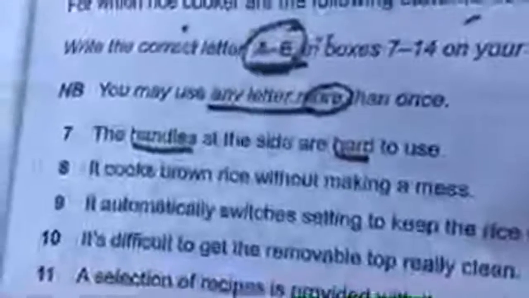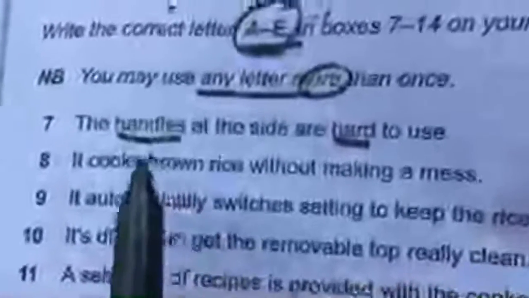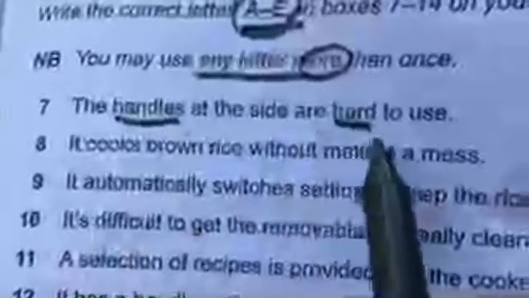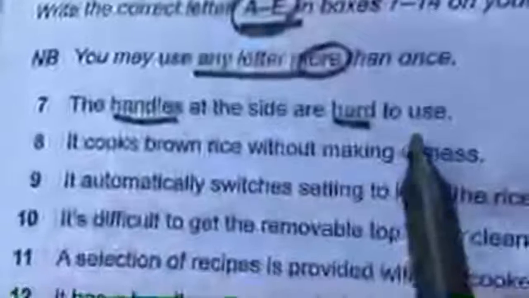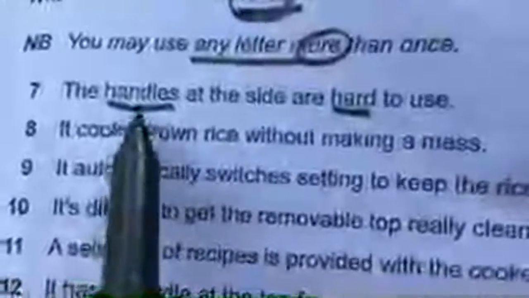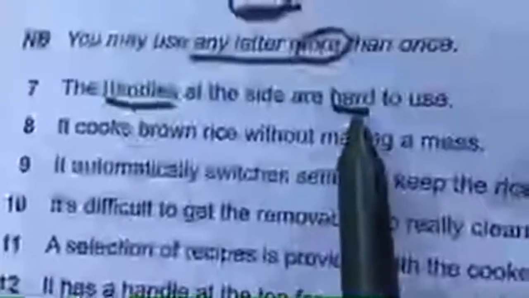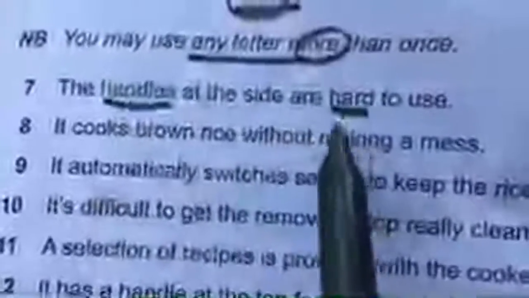Okay, I can see your message. I'll try to focus much more. I'll tell you one more time this question. The handles at the side are hard to use. Okay, here the keyword is handles. Got it? And hard means difficult. You know the word. So handles and hard are the keywords.